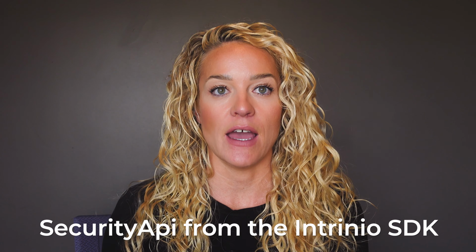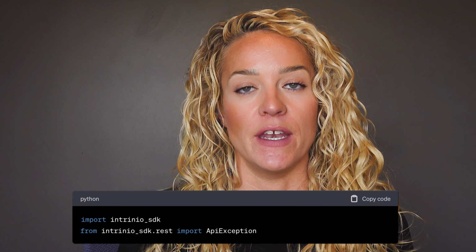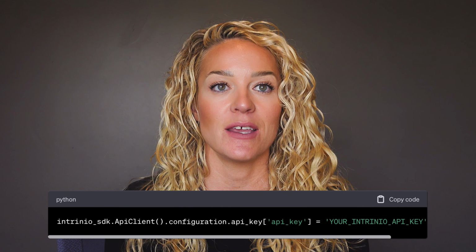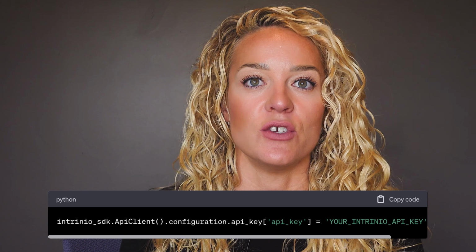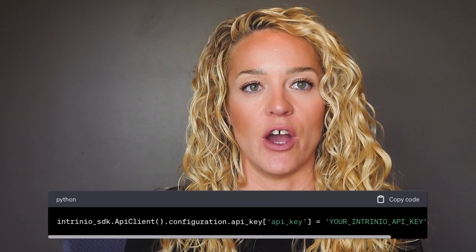Let's start by pulling historical stock prices for a specific company. We will use the Security API from the Intrinio SDK to achieve this. First, make sure to import the necessary modules. Next, initialize the API client by setting your API key. Just replace your Intrinio API key with the actual API key you obtained from your Intrinio account.